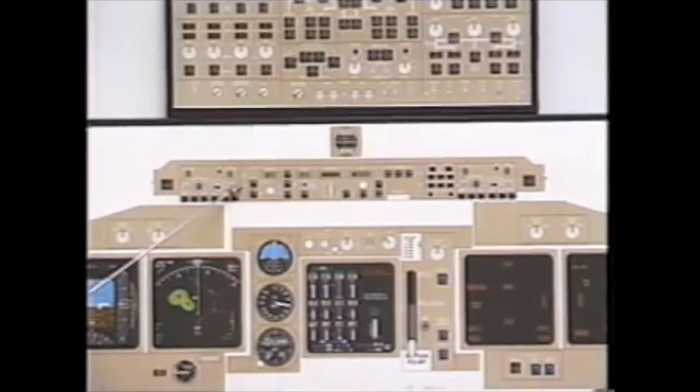Left and right VOR ADF displays allow you to turn on a display for the left ADF or left VOR, as well as the right ADF and right VOR. This turns the display on and off. It does not turn the radios on and off.